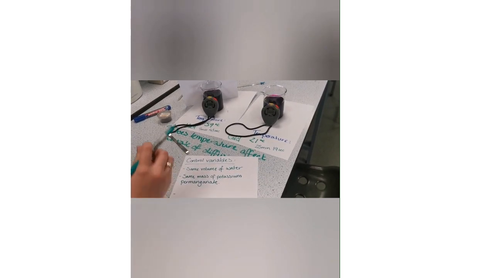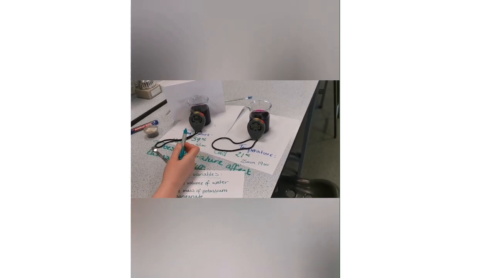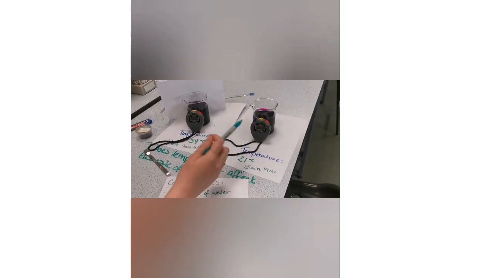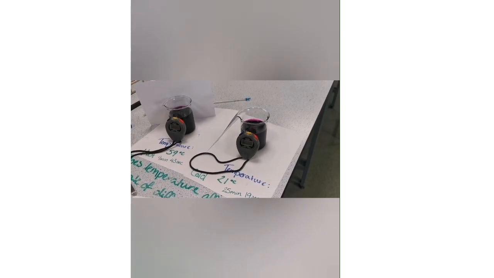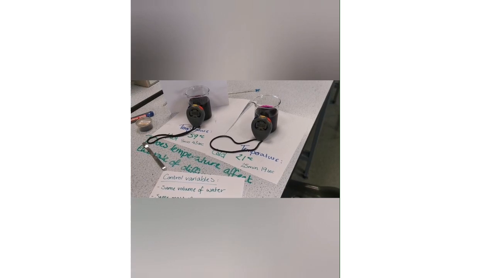There is another control variable we need to think about, which is how we introduce the potassium permanganate to the beaker. Now, you'll notice I took a spatula and I dropped it in. However, that's a bit problematic because it disturbs the water as it goes in. It doesn't all go to the same place. It would be better if we could put it at the bottom of the beaker. Now, there are ways of doing that, but I would like you to think of how we can improve that for next time. So a control variable should be how the crystals are added.